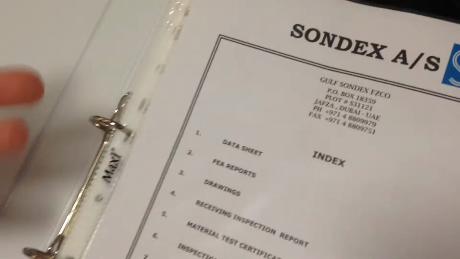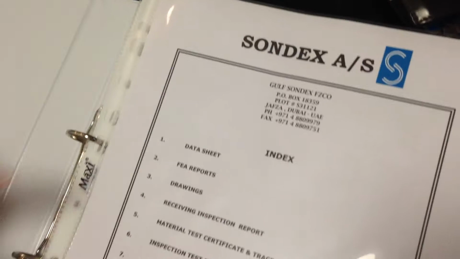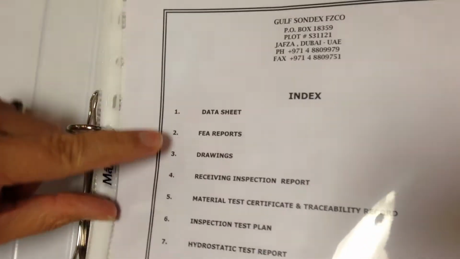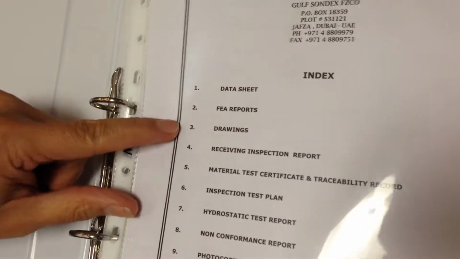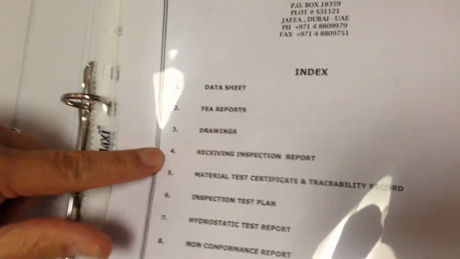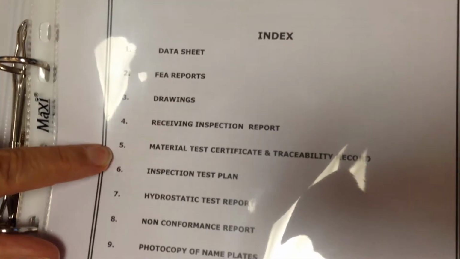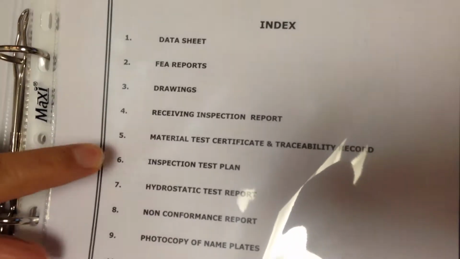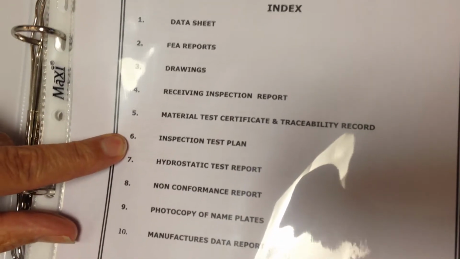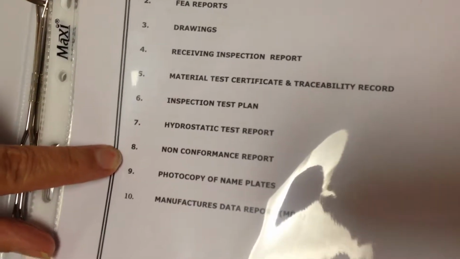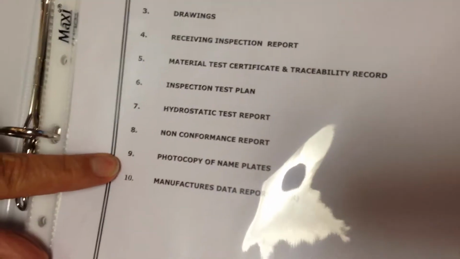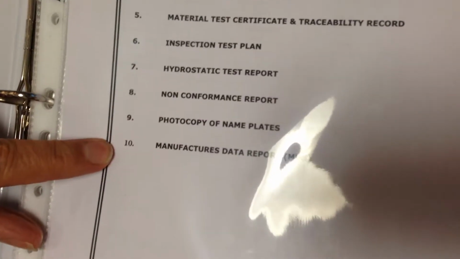So you have an index page, and inside we have a data sheet, finite element analysis reports, drawings, the receiving inspection reports, material test certificate and traceability record, inspection test plan, hydrostatic test report, and non-conformance report if any, and the photocopy of the nameplates stamped by AI, and the manufacturer's data report from Sondex.